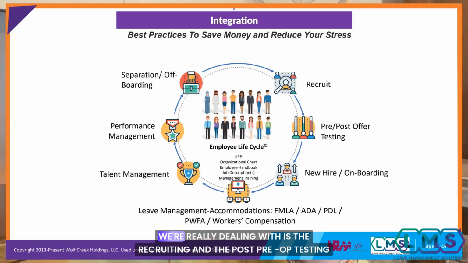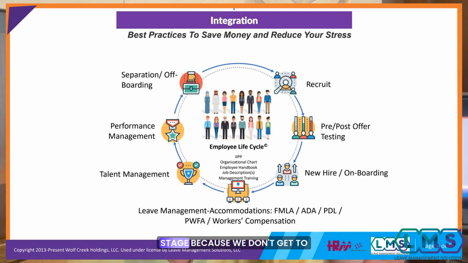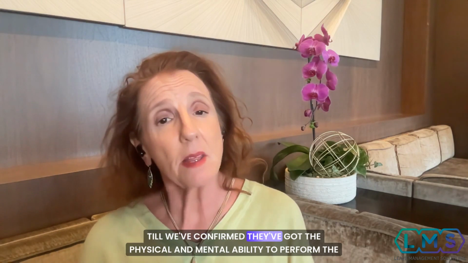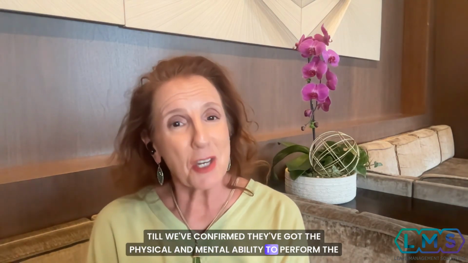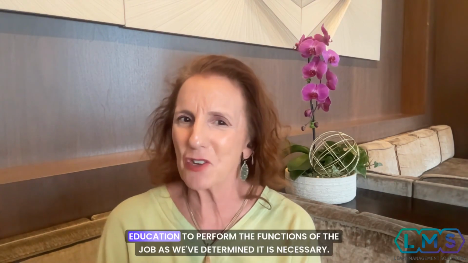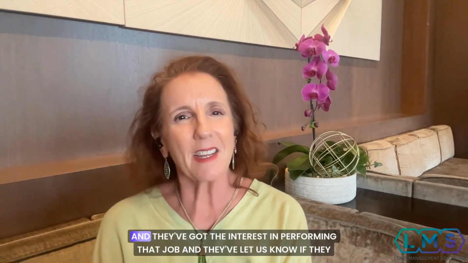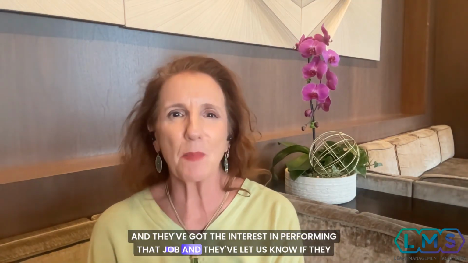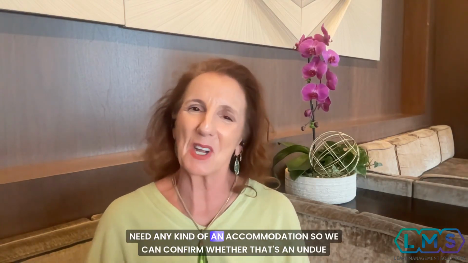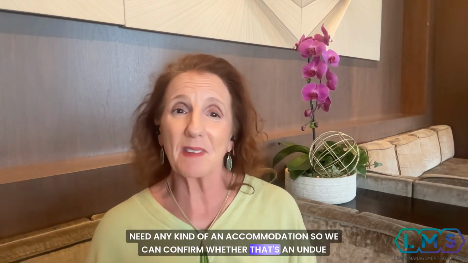So this is the front end of the employee life cycle. What we're really dealing with is the recruiting and the post-offer pre-hire testing stage, because we don't get to onboarding till we've confirmed they've got the physical and mental ability to perform the functions of the job. And we've confirmed they've got the education to perform the functions of the job as we've determined it is necessary. And they've got the interest in performing that job, and they've let us know if they need any kind of an accommodation so we can confirm whether that's an undue hardship.